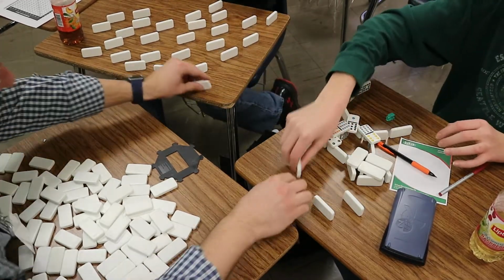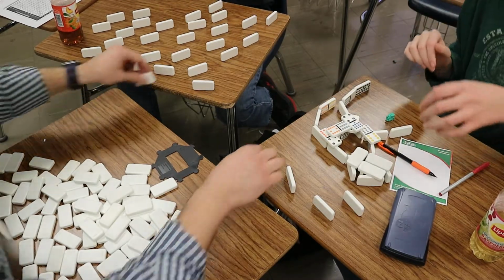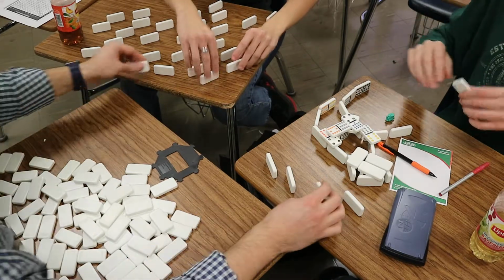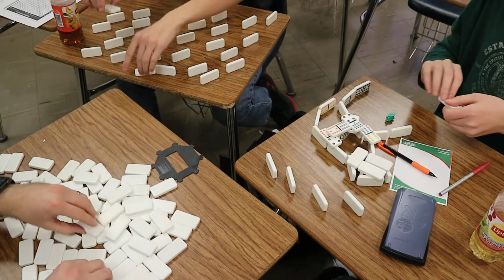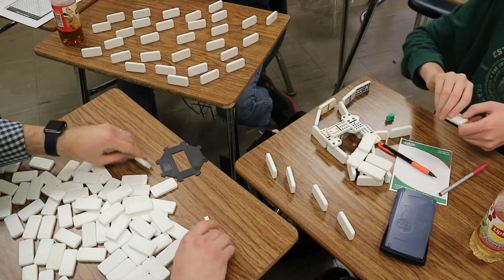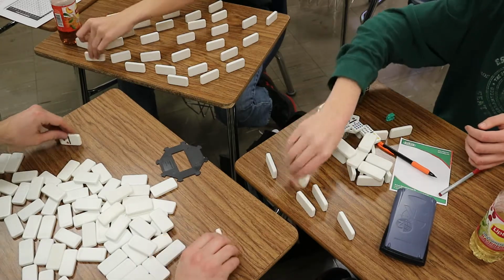Stop it. Oh, jeez. Oh, that's a nice fortress. I know. Hey, they're not supposed to be face up. Boy, I'm sorry. I gotta figure out where this thing is at. Oops. This could be one of the longest games of dominoes I've ever seen.